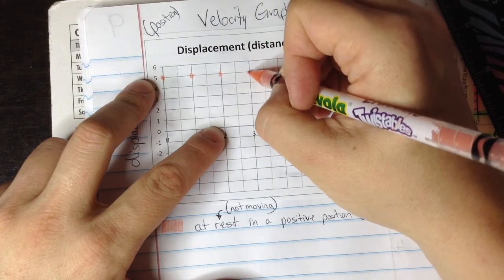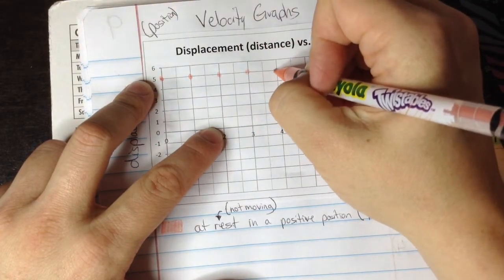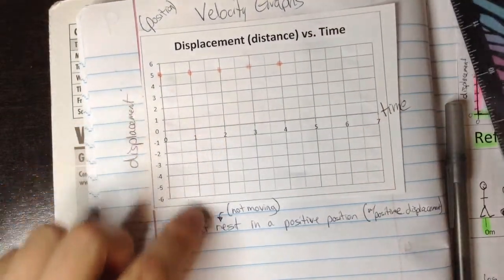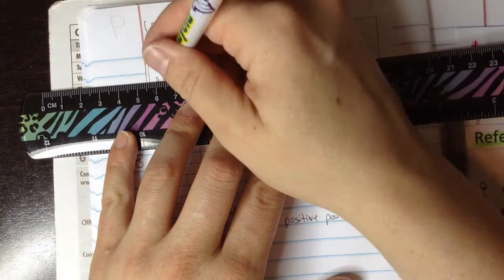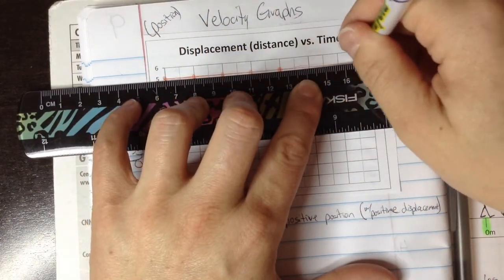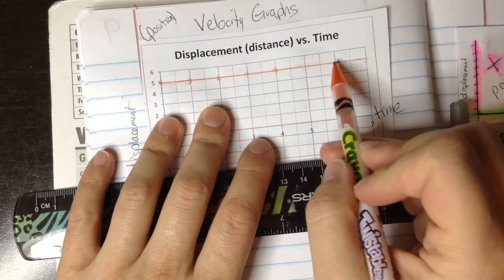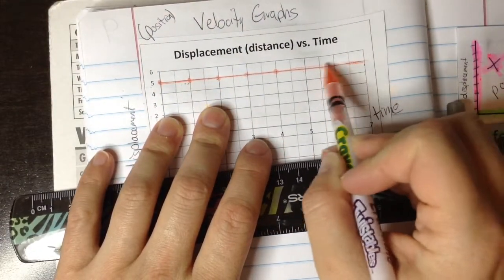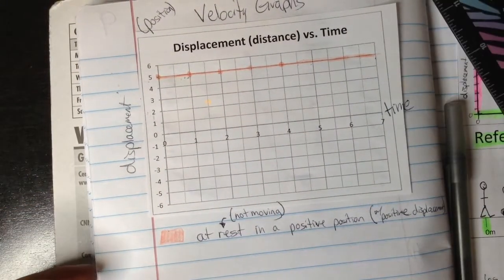At 3 seconds, you will still be 5 meters from the reference point. At 4 seconds, you will still be 5 meters from the reference point if you are not moving. So, go ahead and connect those dots. Take the graph all the way to the end of the page as well if you want to. That is what it looks like when you graph an object at rest in a positive position.